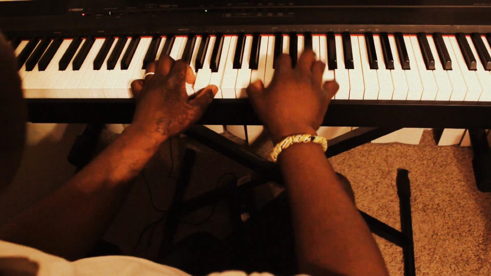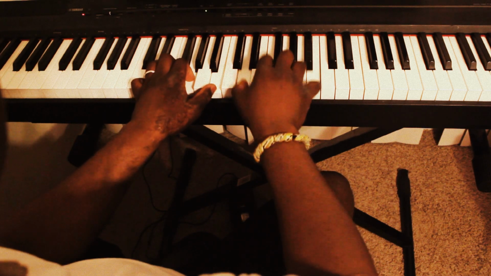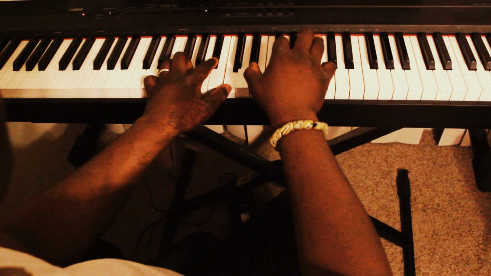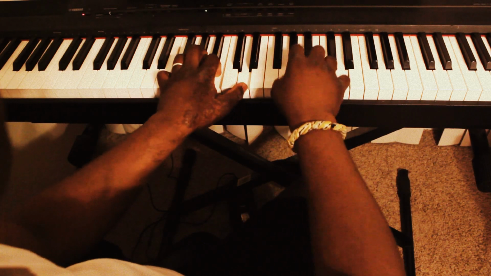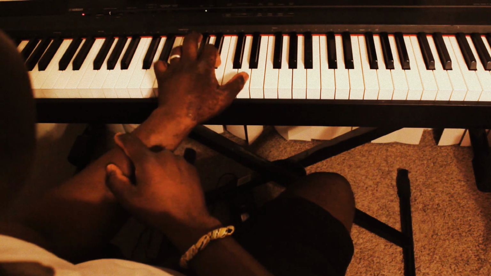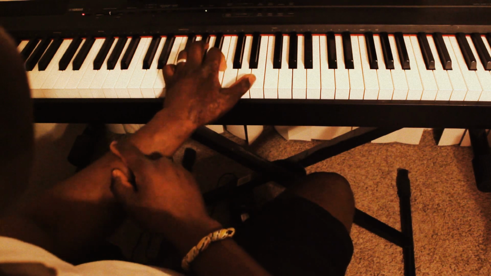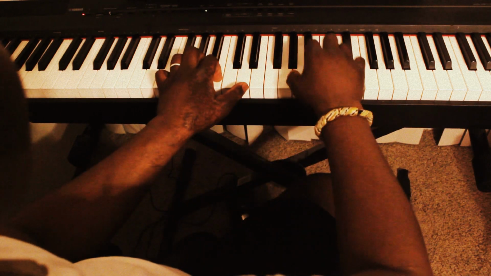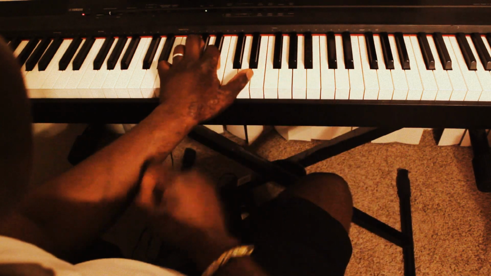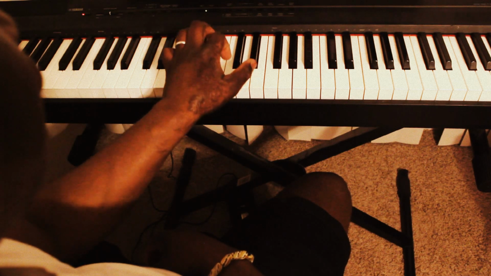So we have 1, 2, 3, 1, 2. And what that left hand is doing is just going 1, 2, 3, 1, 2, 3. So we have the clave on top, 3-on-2, 1, 2, 3, 1, 2, and then the left hand is going 1, 2, 3.